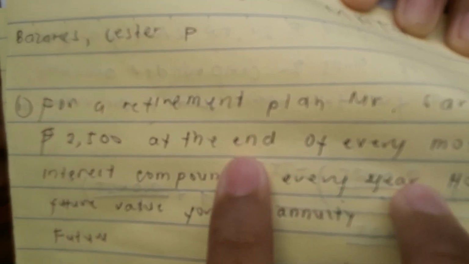Pag ordinary, may nakita kang at the end doon sa problem na hinahanap. Pag due naman, meron kang makikita do start or immediately. So, dito sa ating example, may nakita tayong at the end. Focus. At the end. So, means ordinary siya.